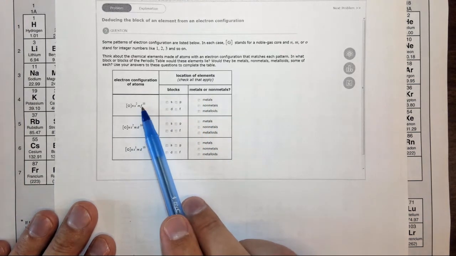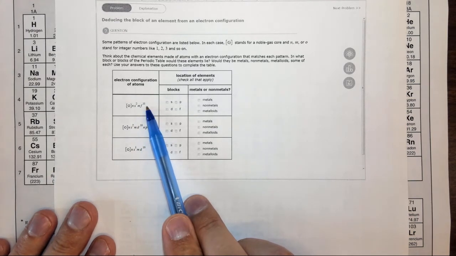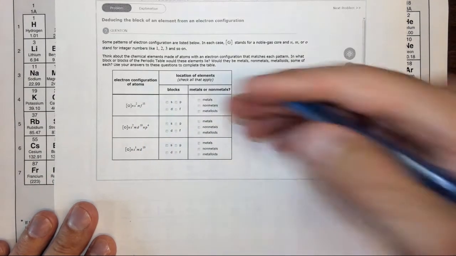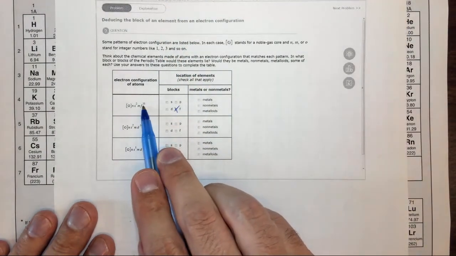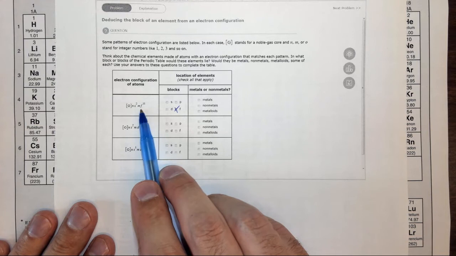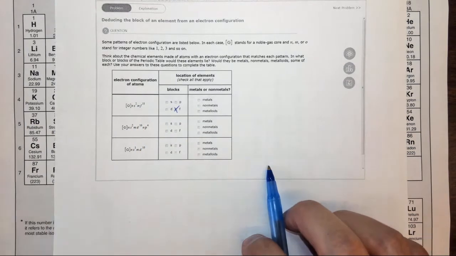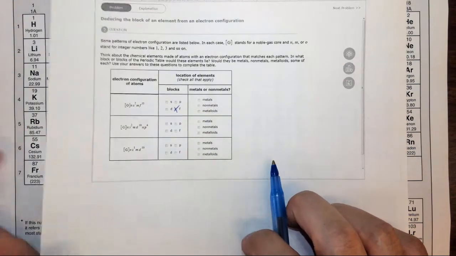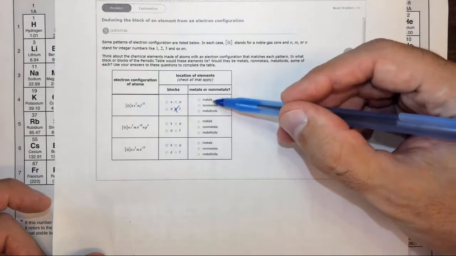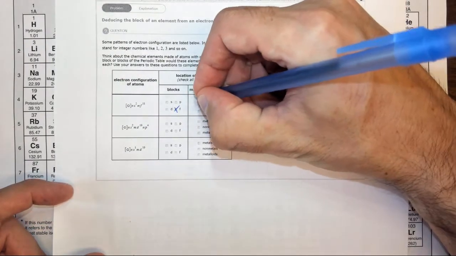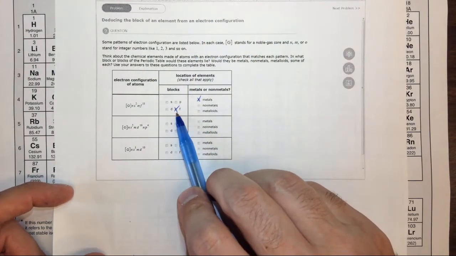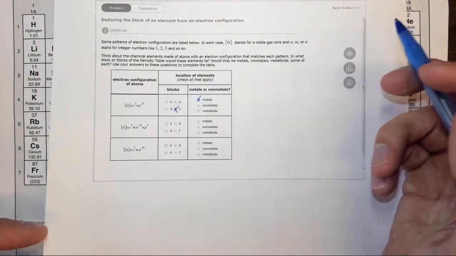So here, the outermost orbital is f11. So the block it's in has to be f, because whatever the outermost orbital is, that's the block that you're going to find the element. So that's fairly straightforward, but let's determine if it's a metal, a nonmetal, or a metalloid. In this case, we know it's a metal because all f elements are metals, so there's no option there.